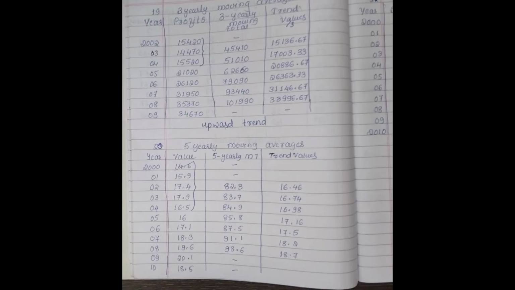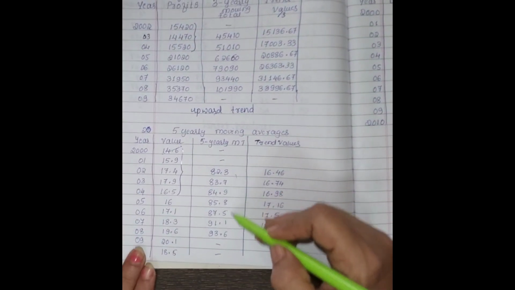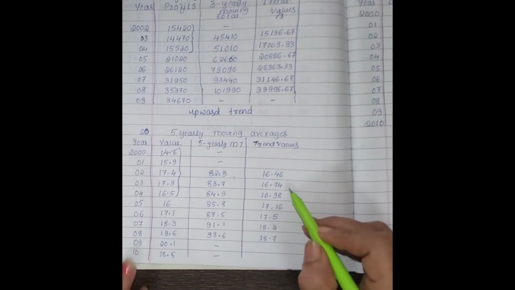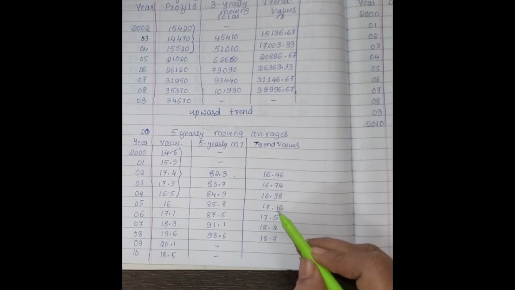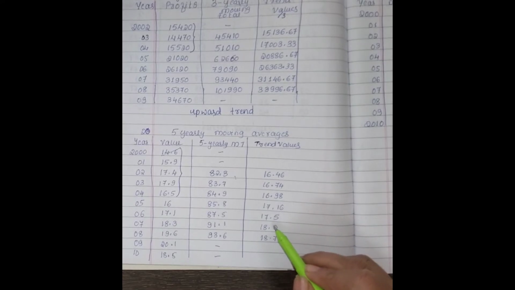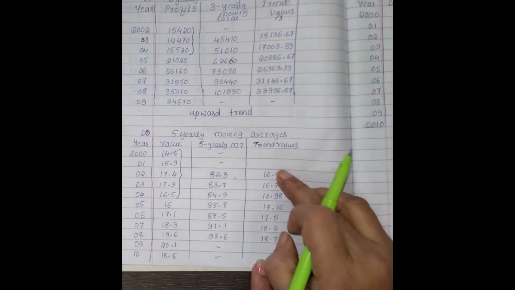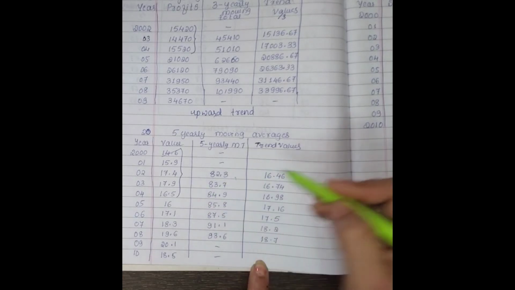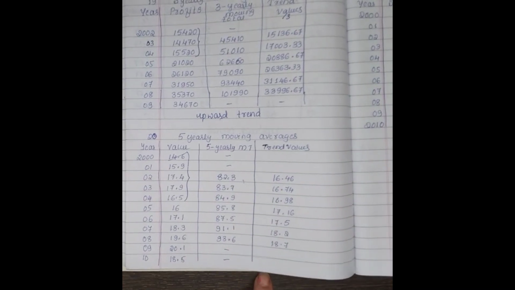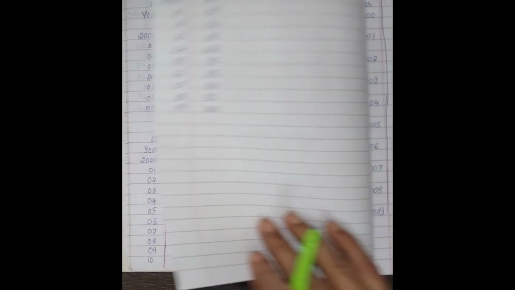And these are the 5 yearly sums. When you divide by 5, you get 16.46, 16.74, 16.98, 17.16, 17.5, 18.2 and 18.7. That is also an upward trend. You have to write it. This is the 3 yearly and 5 yearly moving averages.